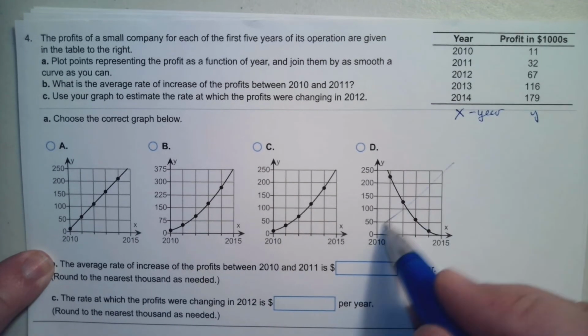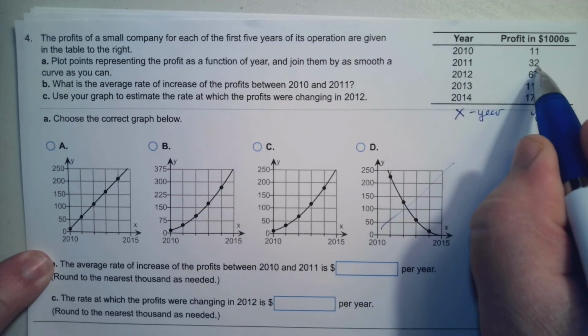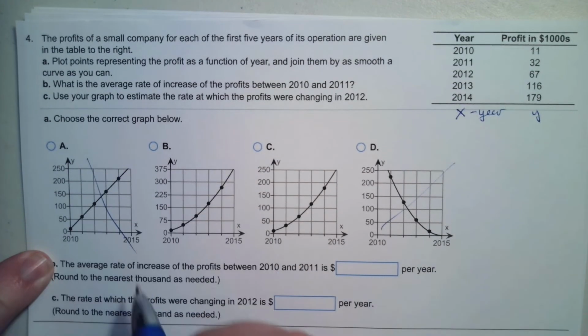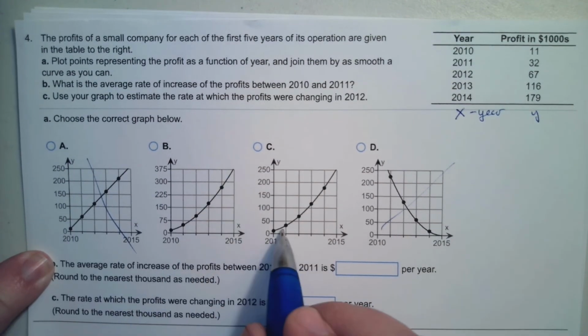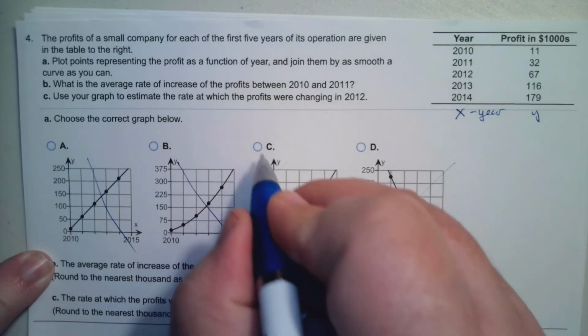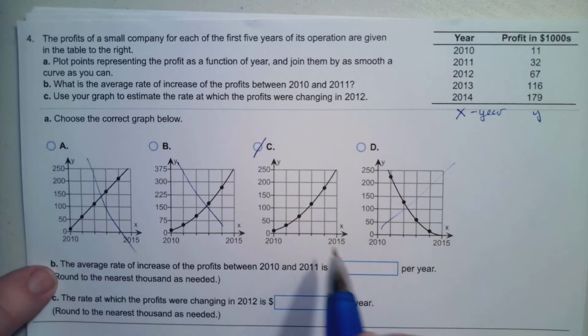This one can't be it. At 2011, it was 32. 32 is not bigger than 50, so this one can't be right. This one might be right, but this one's closer to 75, so it has to be C. That's what the graph's going to look like first.